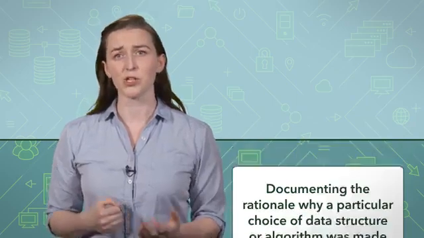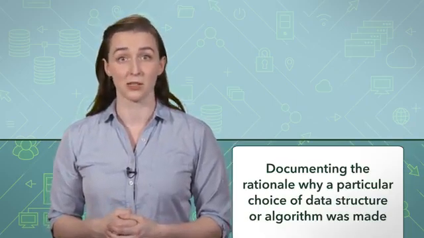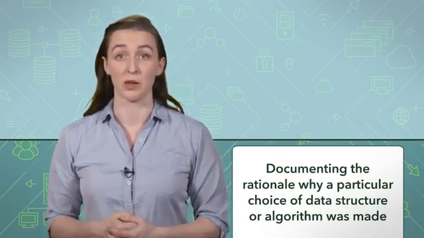Now, don't get me wrong, I'm not advocating for no comments in the code. Comments are very useful for documenting the APIs, or application programmer interfaces, in your system, and also for documenting the rationale why a particular choice of data structure or algorithm was made. They also allow your code to be easily used by others. Like most things in programming, there's a balance you need to find, where you have effective comments in your code.